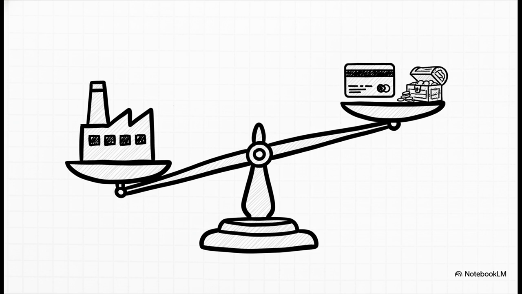It's a statement of perfect balance, like a scale. On one side, you have everything the company has, and on the other, you have how they paid for it all, either by borrowing money from others or by using the owner's own money. So let's break down what each of these really means, starting with assets.